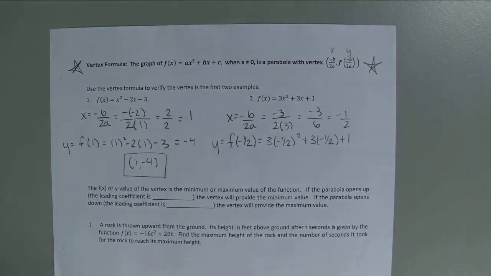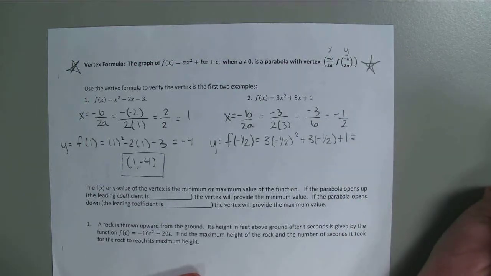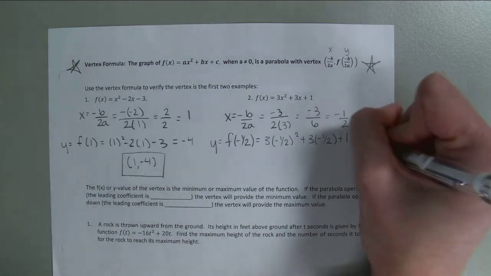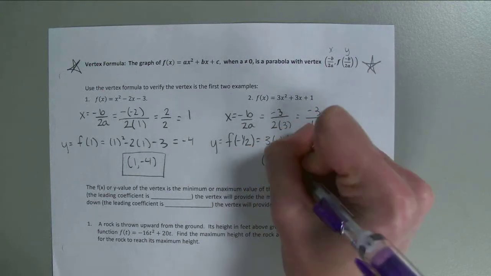And if you do that and hit math frac, what do you get? So you get 1/4. It's really important to put parentheses around your negative. So you should get positive 1/4, which means our vertex is negative 1/2, 1/4.